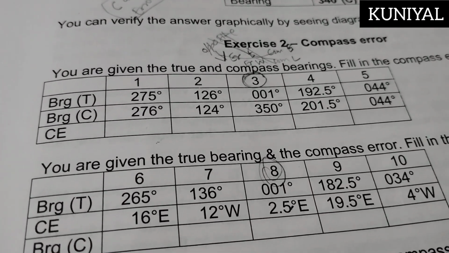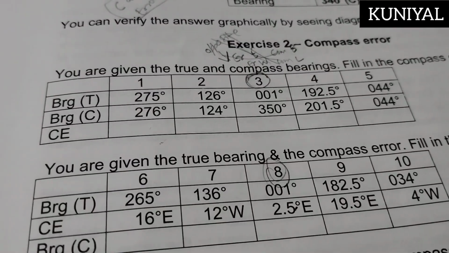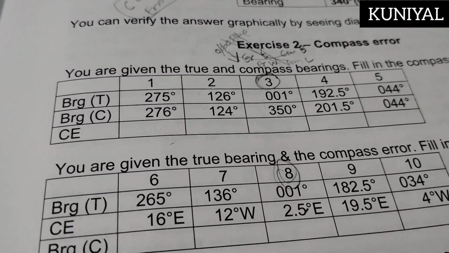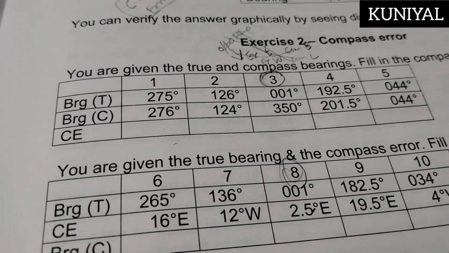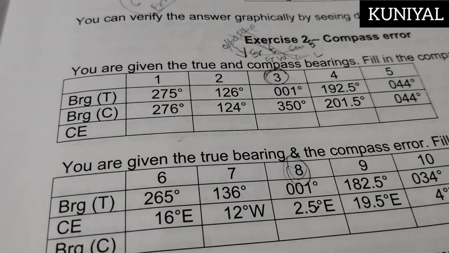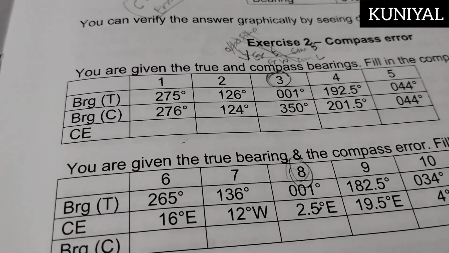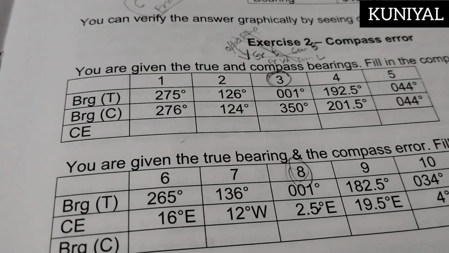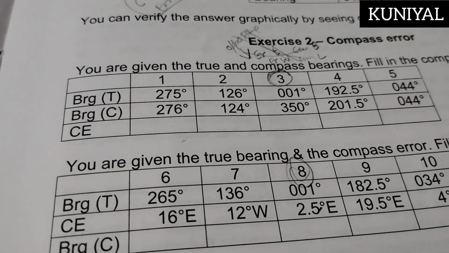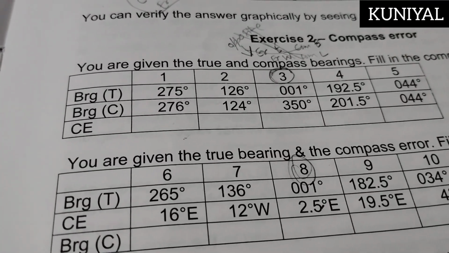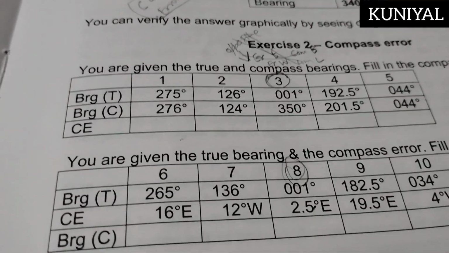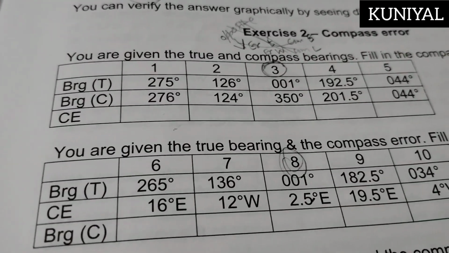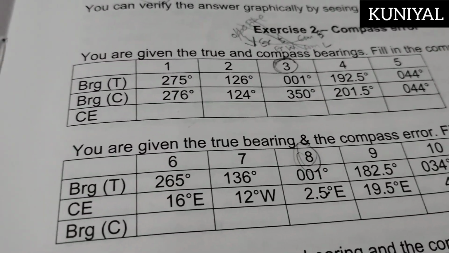First one is the conversion method, in which error east is compass east, error west then compass west. Another method is the diagram method, which I will tell you. According to me, you should approach the diagram method. It will be easier for you.